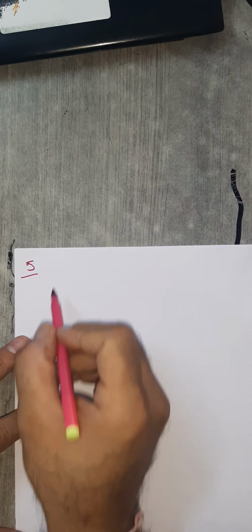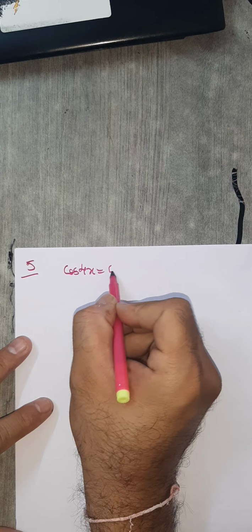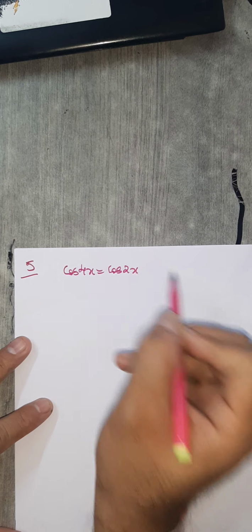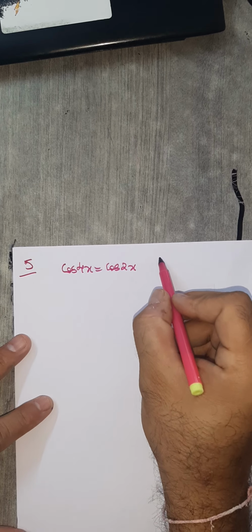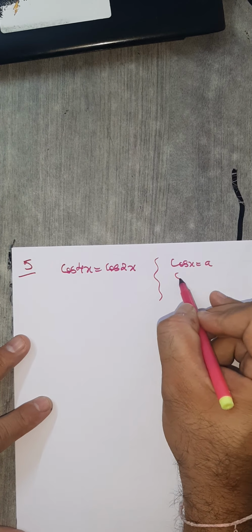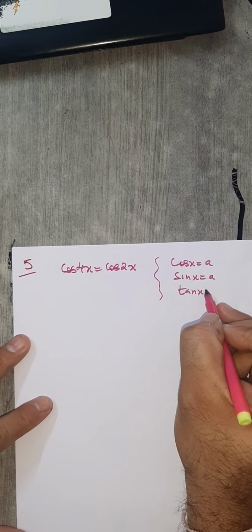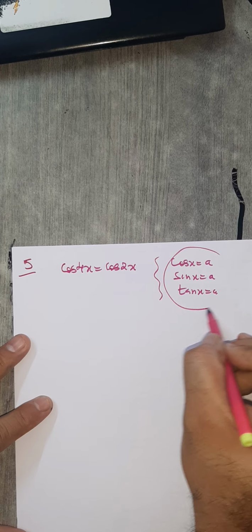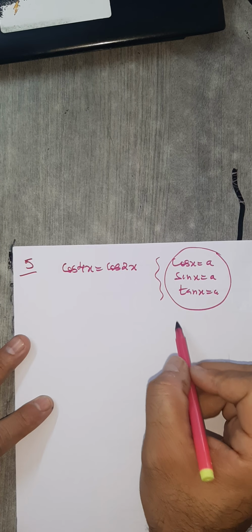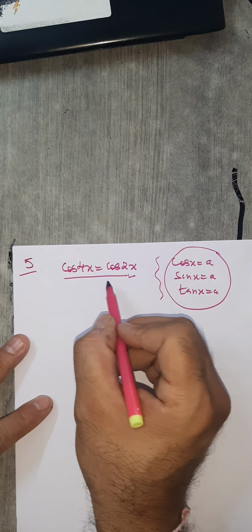Fifth question, there you want the general solution only. Cos 4x equals cos 2x. Now you cannot solve this directly. You know that in trigonometric equations you must have either cos x equals a, or sin x equals a, or tan x equals a. You have solutions for these three equations only, remember. So we reduce this one into one of these three.